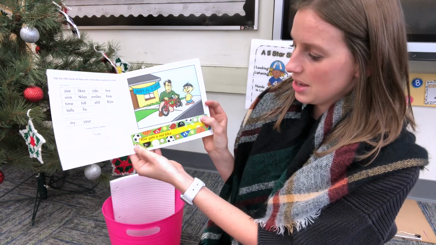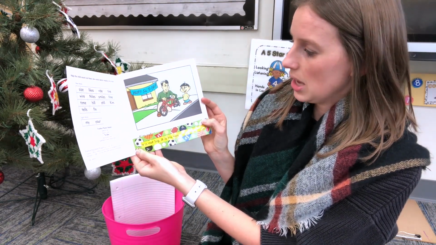Kim is 5. Kim gets a red bike. It is not big, it is his size.